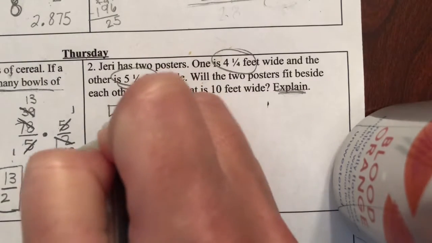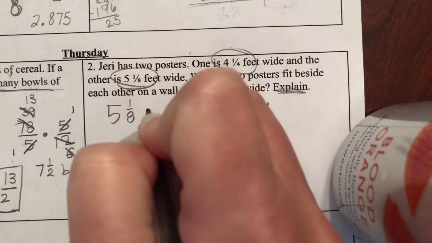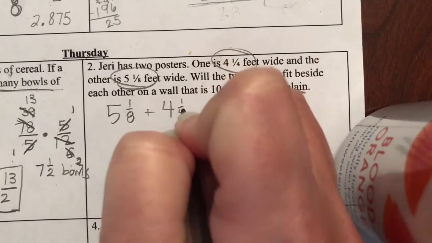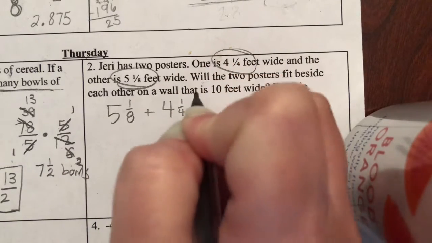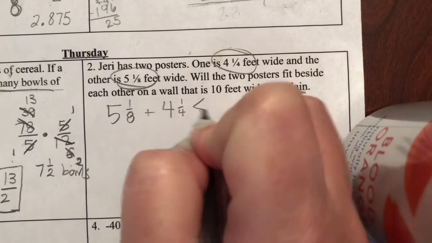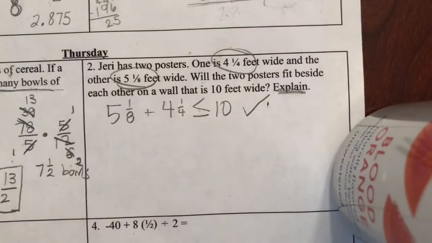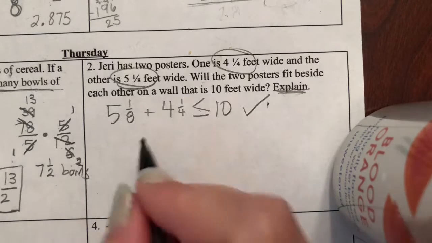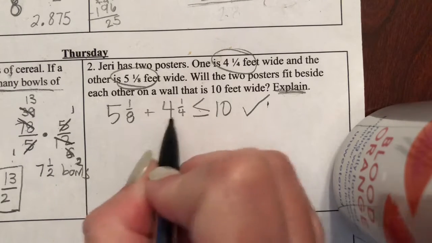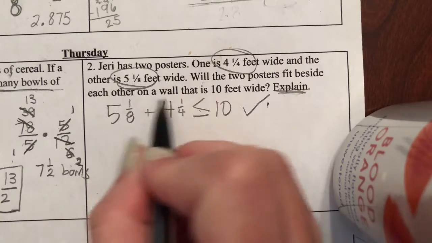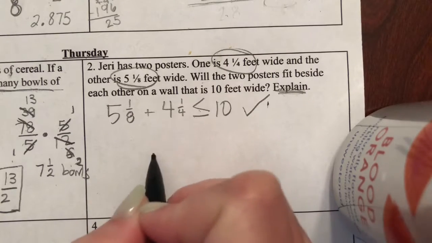Okay, so all I'm going to do really is take 5 1/8, and I'm going to add that to 4 1/4. And if that number is less than or equal to 10, we will be able to fit those 2 posters on that wall. Now, I could do this a couple different ways. I could convert these both into improper fractions and add across and then put them back.